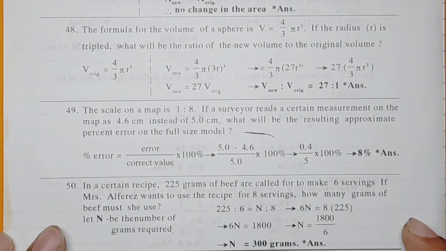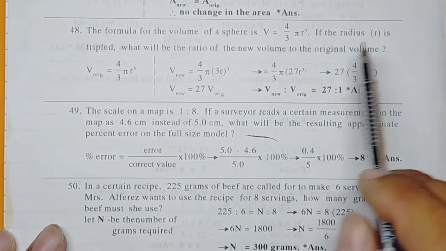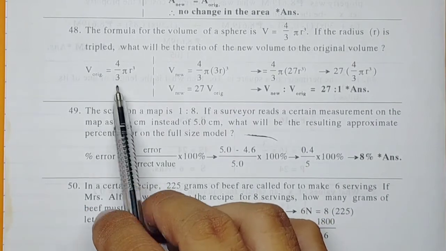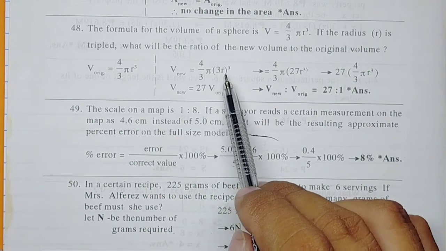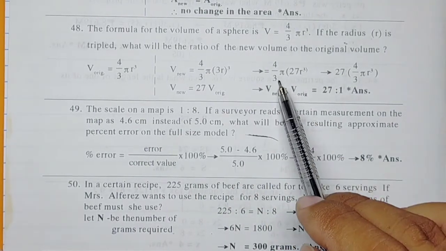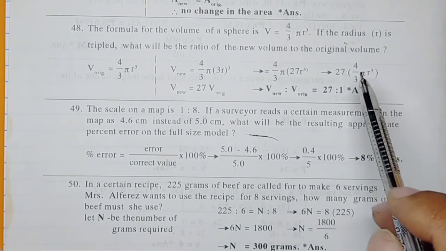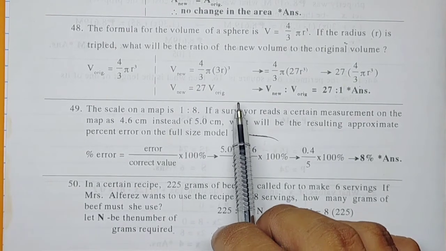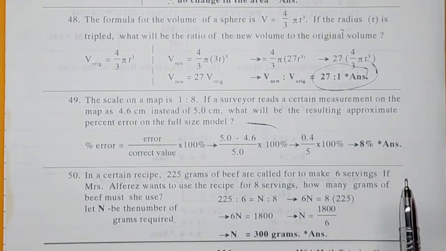Okay? So the formula of the volume of a sphere is 4/3 pi r cubed. So if the radius r is tripled, what will be the ratio of the new volume to the original volume? So the volume of the original is 4/3 pi r cubed. The volume of the new is 4/3 pi times (3r) cubed. It says here that the radius is tripled. That's why it's 3r. Okay, the result will be 4/3 pi times 27 r cubed, which is 27 times 4/3 pi r cubed. So the volume of the new is equal to 27 times the volume of the original. Okay. So therefore, the ratio is 27:1, okay?